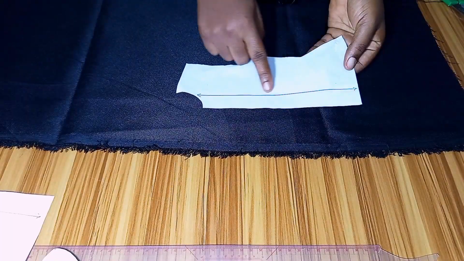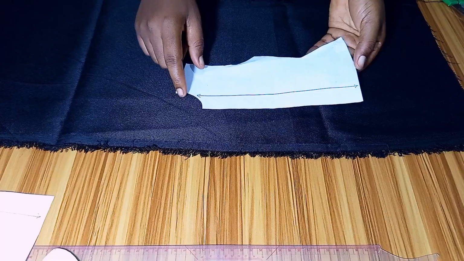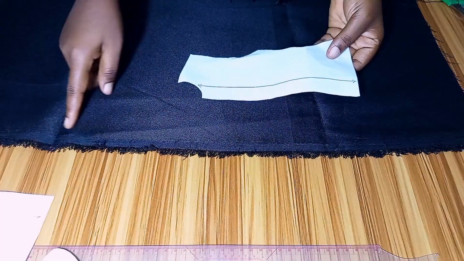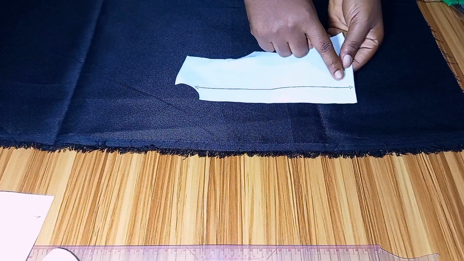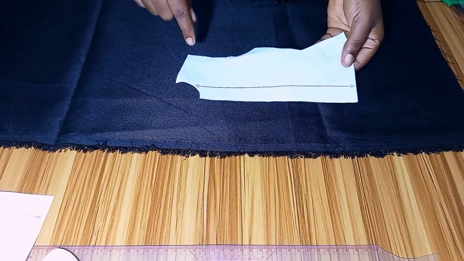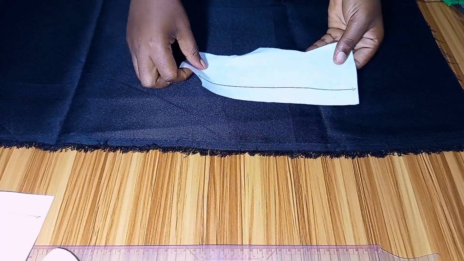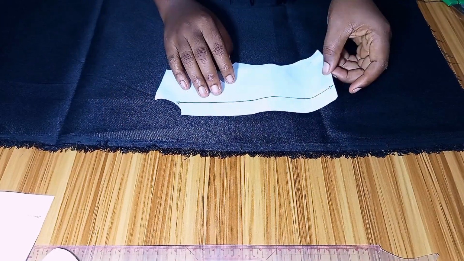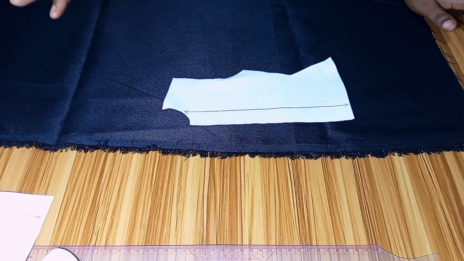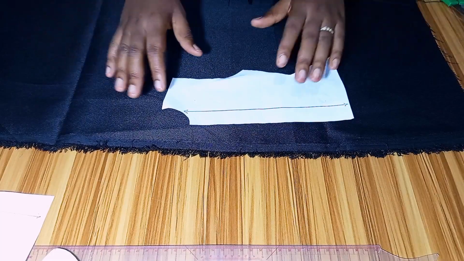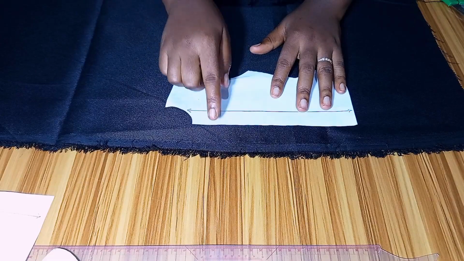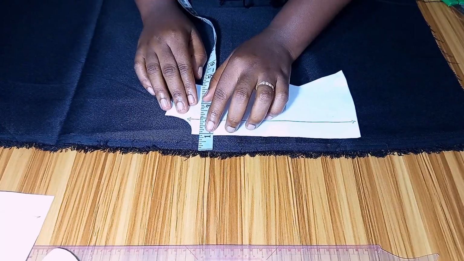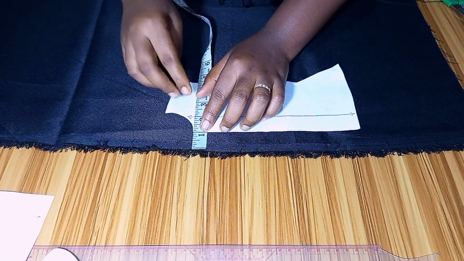Any pattern that has this arrow in the vertical direction is telling you to place the pattern on the lengthwise grain of the fabric. So that's why we said that grain line is an instruction on your pattern. So it's telling you how to place this pattern on your fabric. So I will take this pattern, I will place it on my lengthwise grain, and it says you should run parallel to your selvage. Parallel in this case means I'll measure from here. I want to maintain 2 inches.